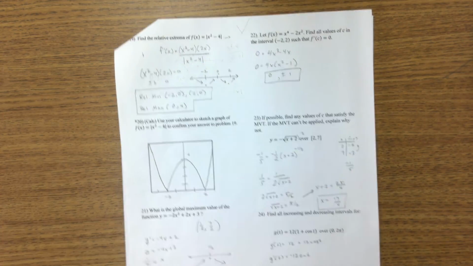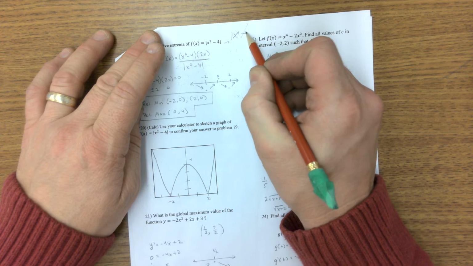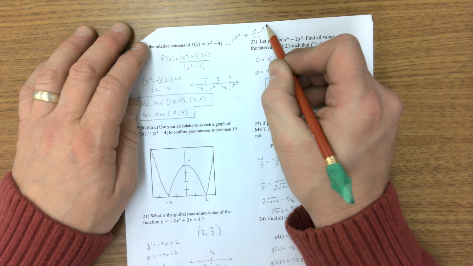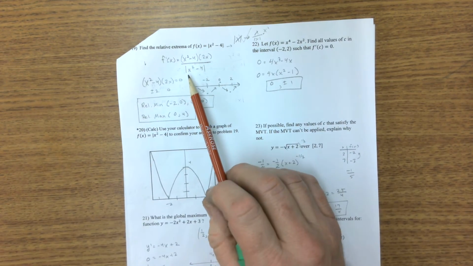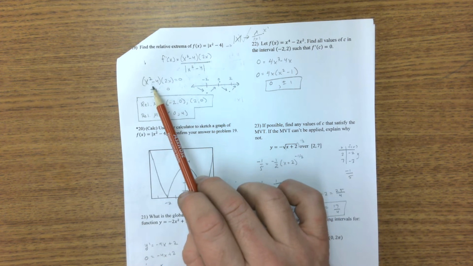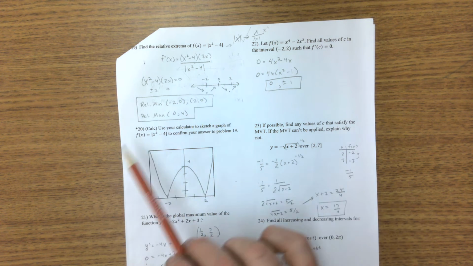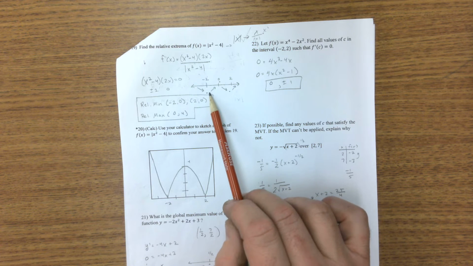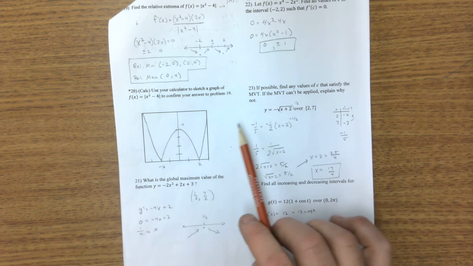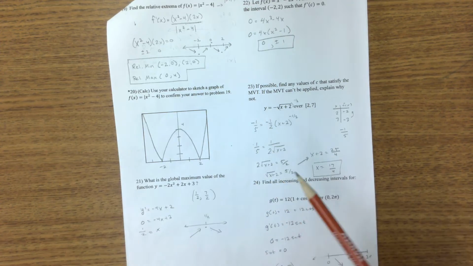Number 19, take the derivative. Well, what is the derivative of the absolute value of x? Well, that is x over the absolute value of x, but don't forget to do the chain rule. So there's my derivative. Well, what are the critical points? Well, when the numerator is equal to 0, I get these. And when the denominator is equal to 0, I also get those right there. So those are your points. Plug them in, down, up, relative min, min, max. And here's your graph. Again, relative min, relative max, relative min.